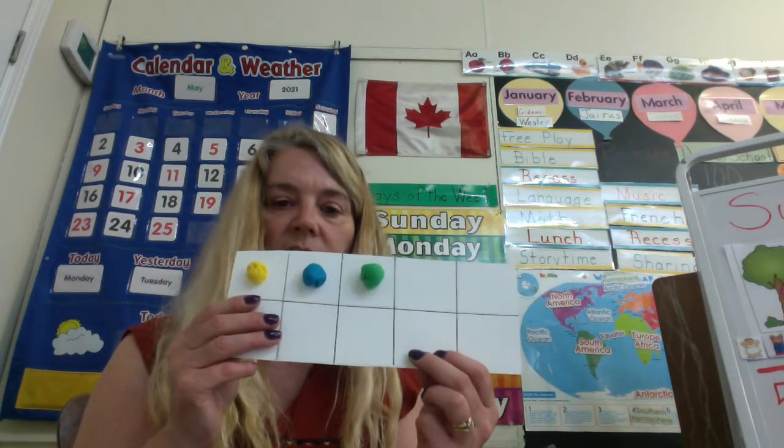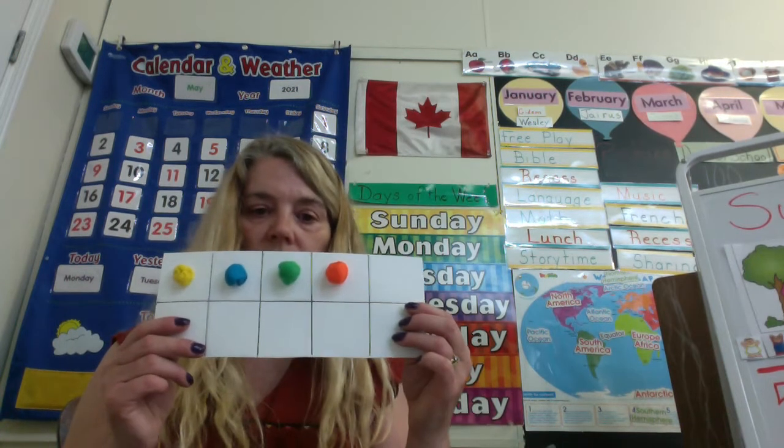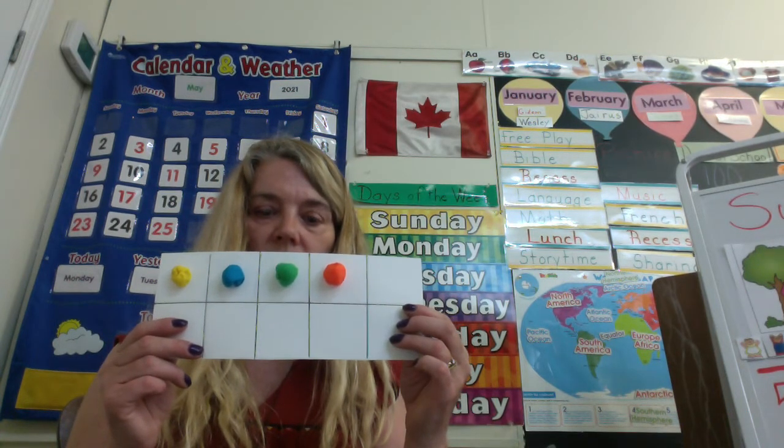And I think I'll add a green ball. How many balls do we have now? 3. I think we should keep going. Let's add an orange ball, another very cheerful, bright color. How many balls do we have there?